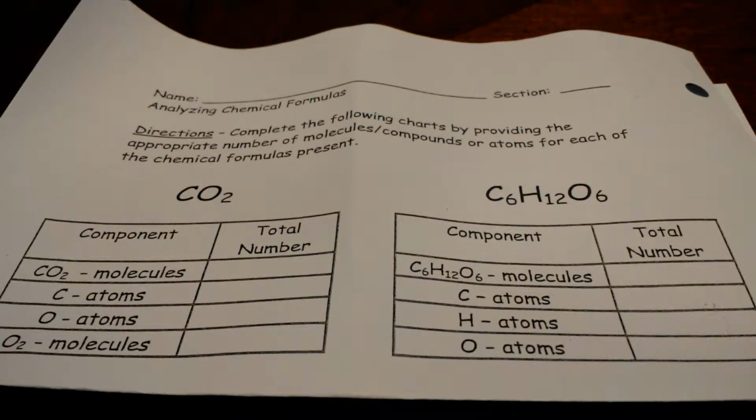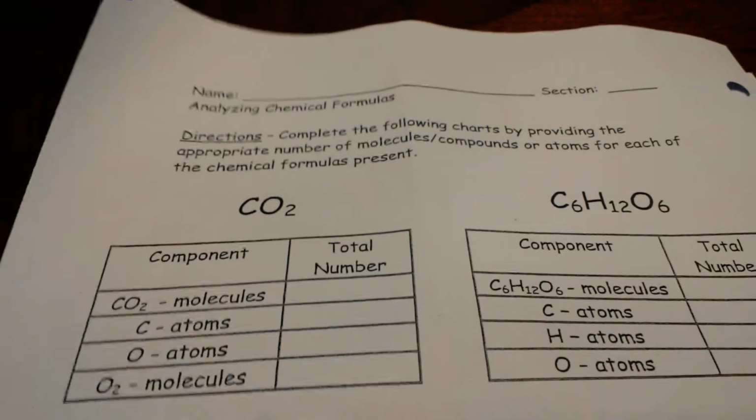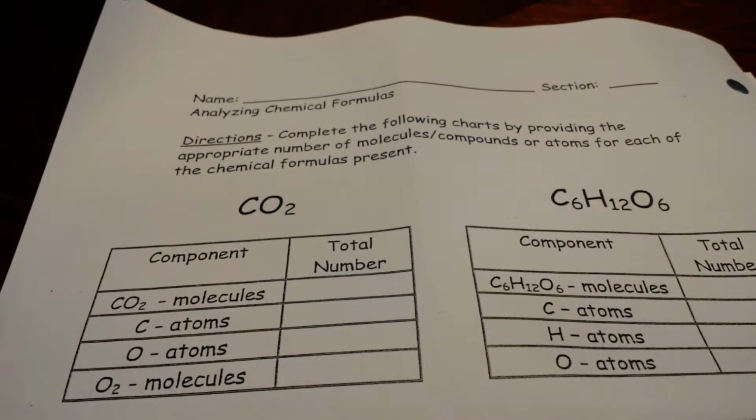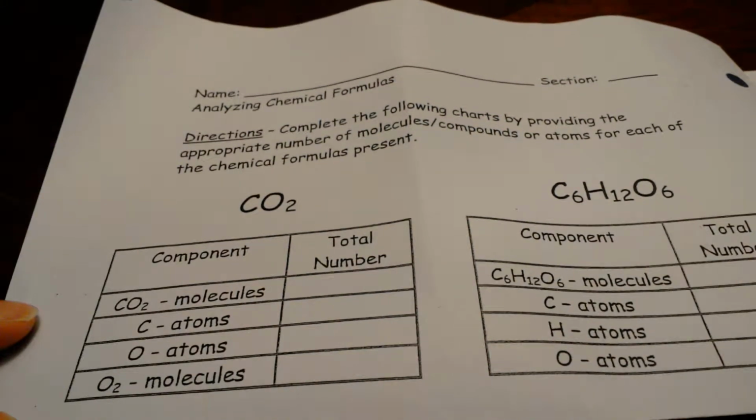Hi guys, so what I'm going to do is walk you through the information you can read from a chemical formula by identifying the number of molecules, compounds, or atoms each formula presents. The first problem we have here is CO2, which is carbon dioxide. So we're looking at the total number of CO2 molecules.